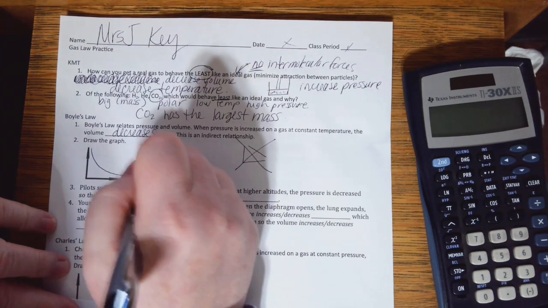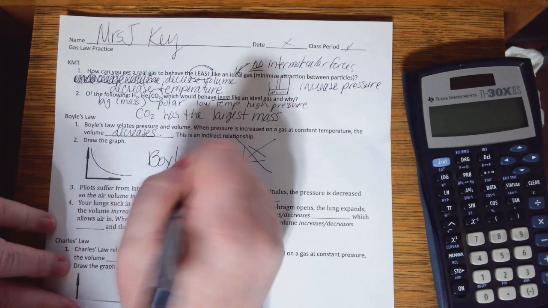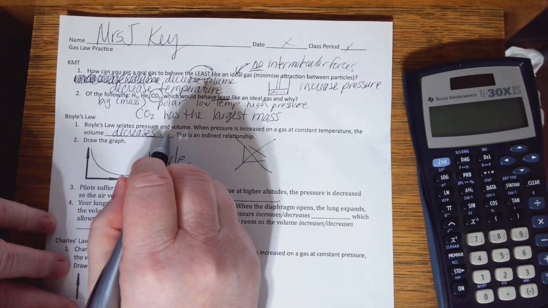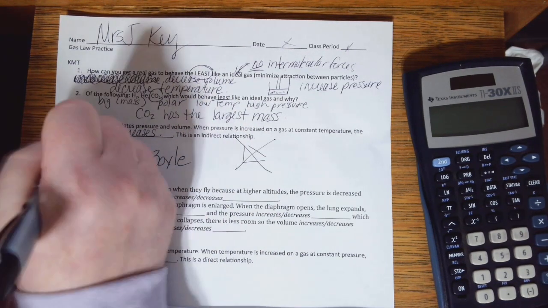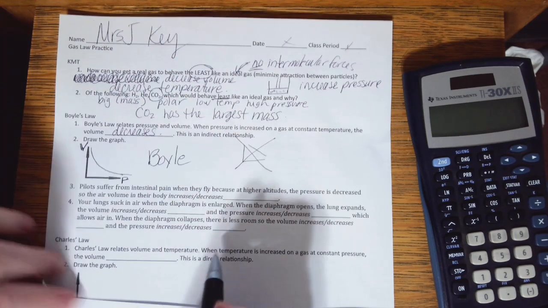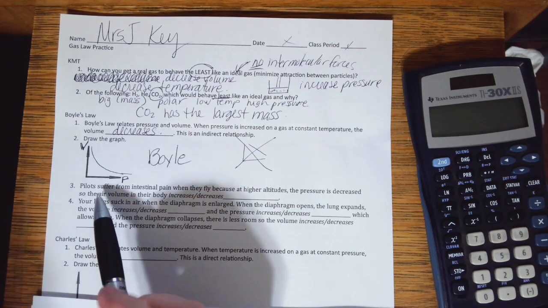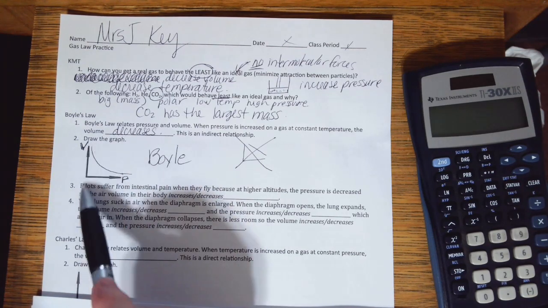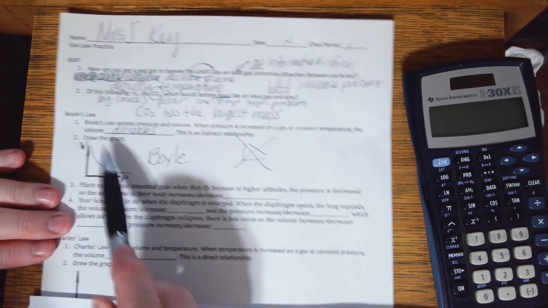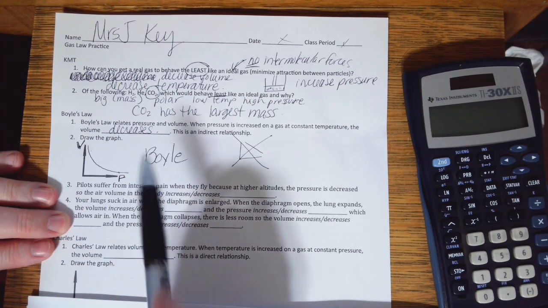Okay, so this is Boyle, right? And this is pressure and volume. So this is pressure, and this is volume. Our graph doesn't mean a lot without a key, without some labels. So this is saying as the pressure increases, the volume decreases.